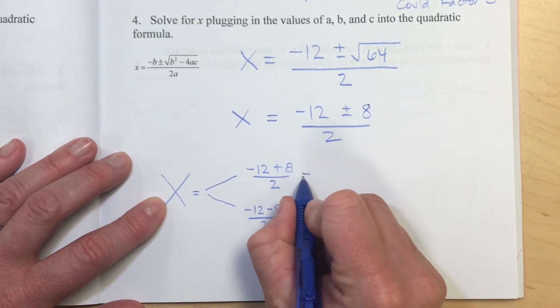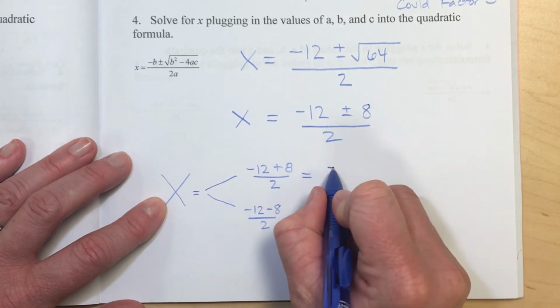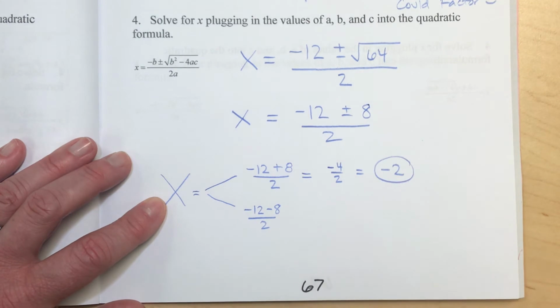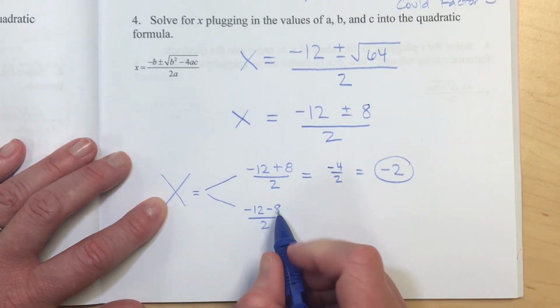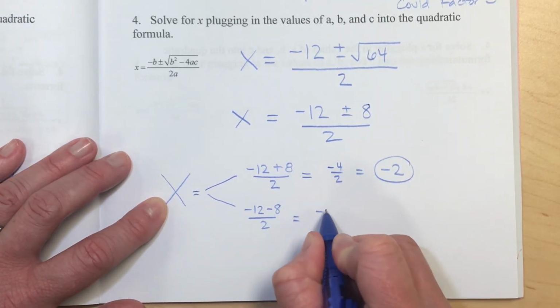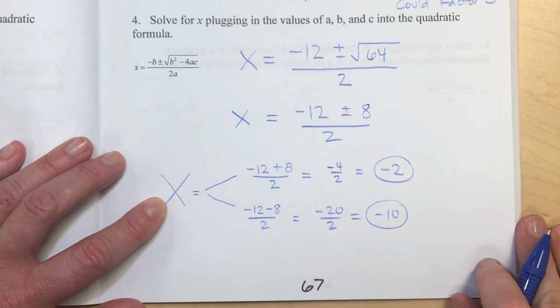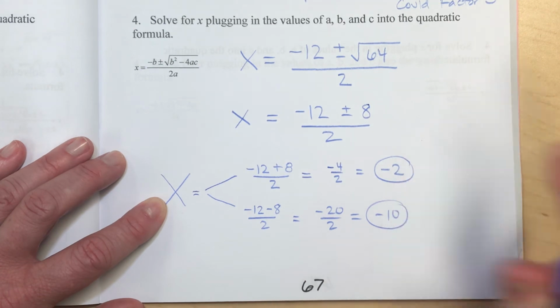You get two solutions. Negative 12 plus 8 is negative 4. And when we divide that by 2, a solution is going to be negative 2. Negative 12 minus 8 more is going to be negative 20. And then divided by 2 is going to be negative 10. So I want to show you by factoring, we could have gotten the same answers.